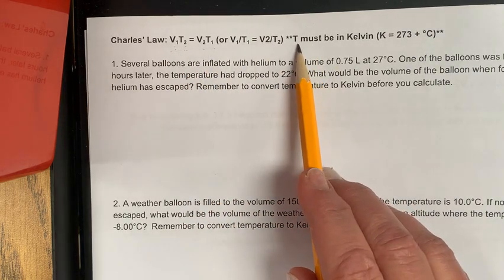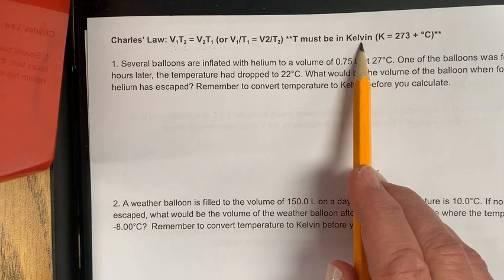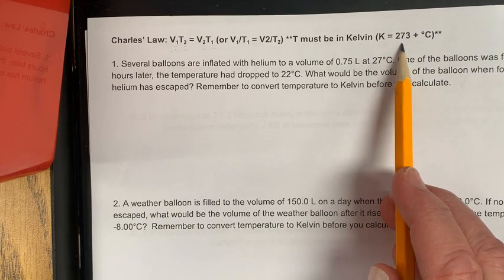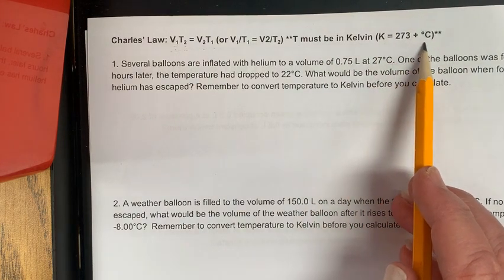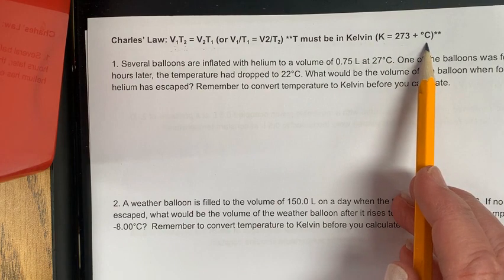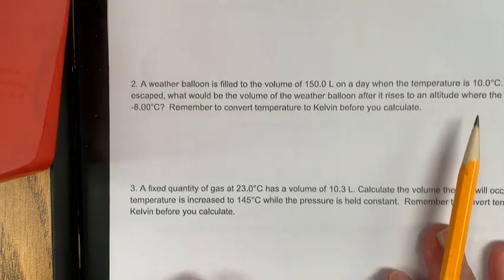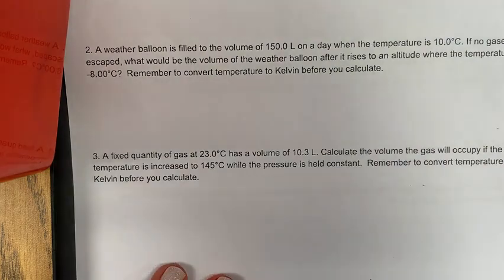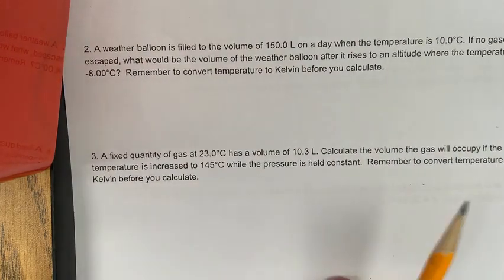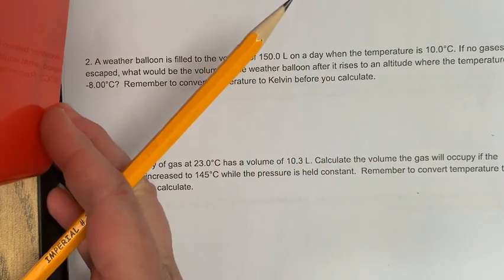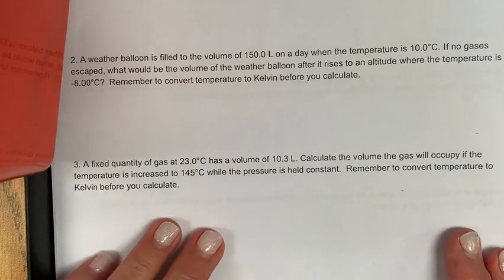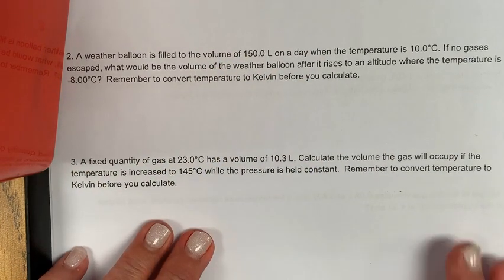Also, T, temperature, must be in kelvins, and kelvins are 273 plus degrees Celsius. So let's see how this works out. We're going to look at number 2. I can't fit it all in here, so let me move this a little bit. Okay, that looks better.